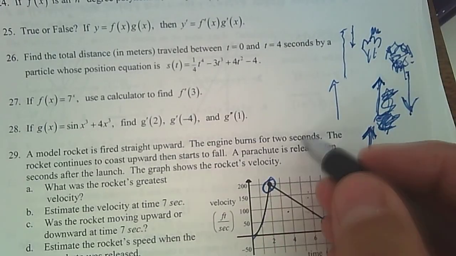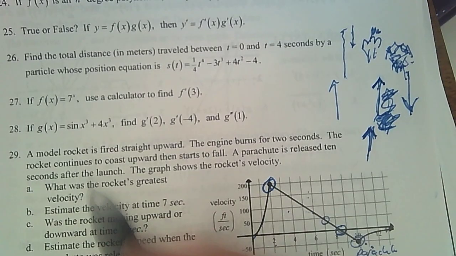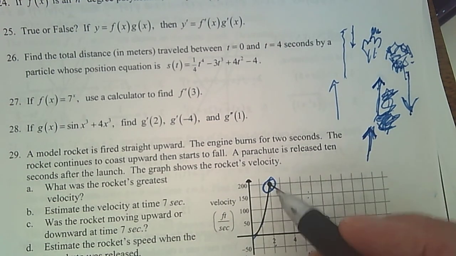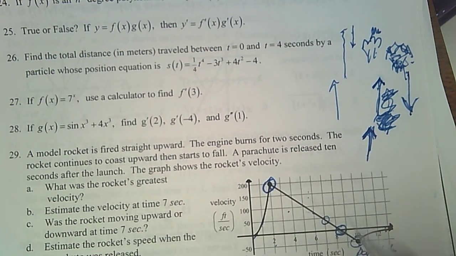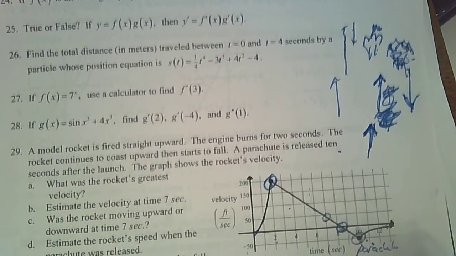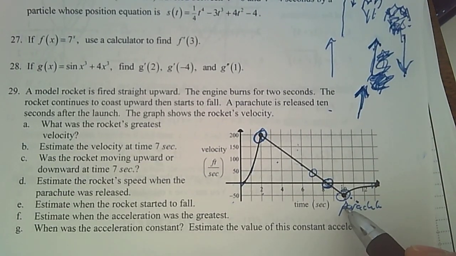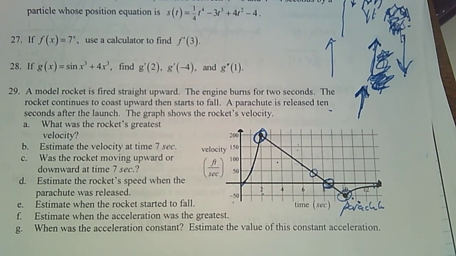So again, let me make sure I'm a good reader, right? The engine burns for 2 seconds. The rocket continues to coast upwards, then starts to fall. A parachute is released 10 seconds after launch. So there it is, 10 seconds. What's the speed there? And so on. So let's keep going.